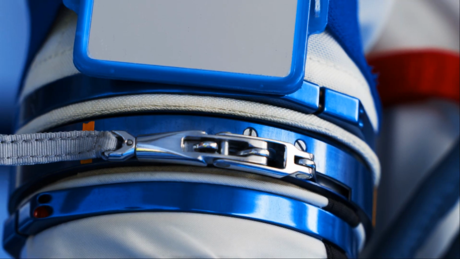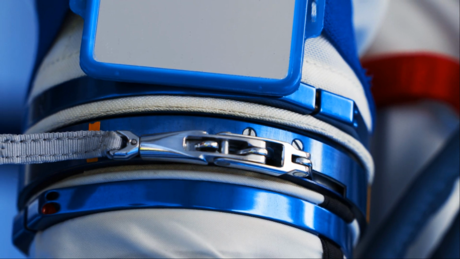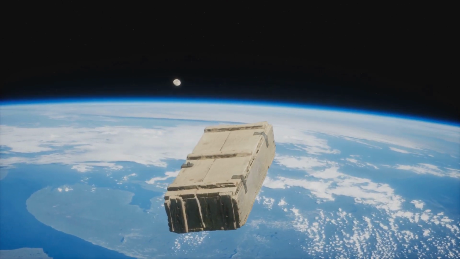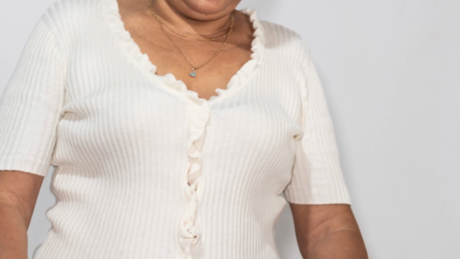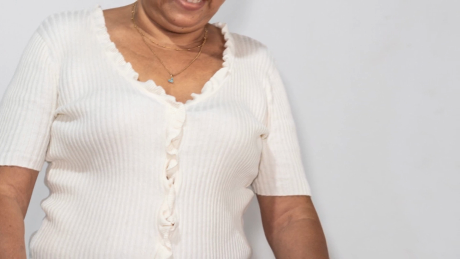Think of it like this. Imagine you have two gloves, one left and one right. You put one glove in a box and send it to a friend on the other side of the world. When your friend opens the box and sees the left glove, they instantly know that you have the right glove, even though you're thousands of miles apart.